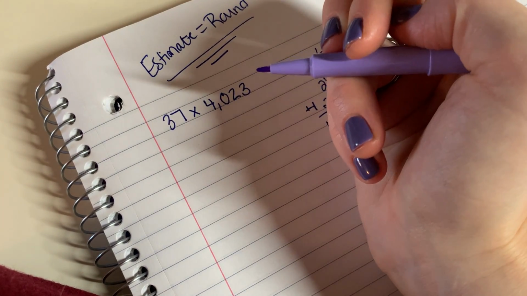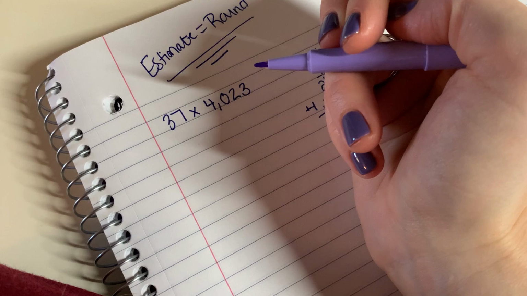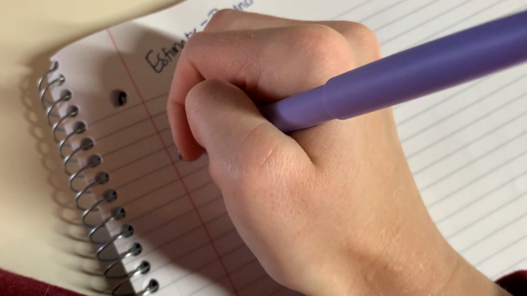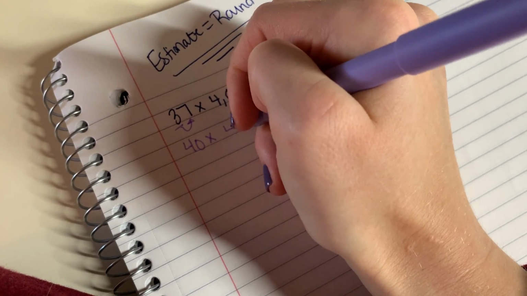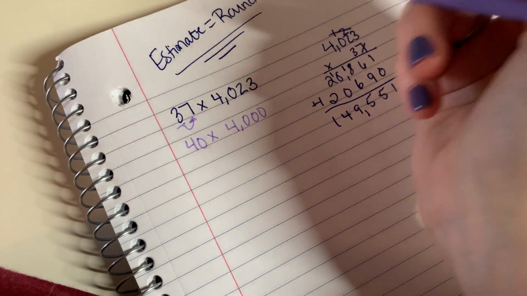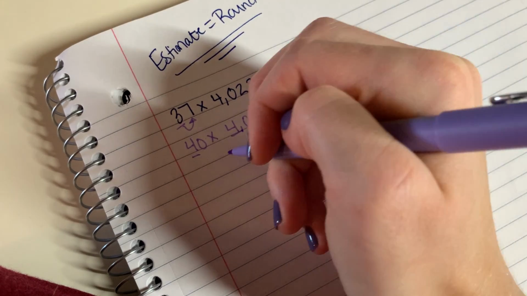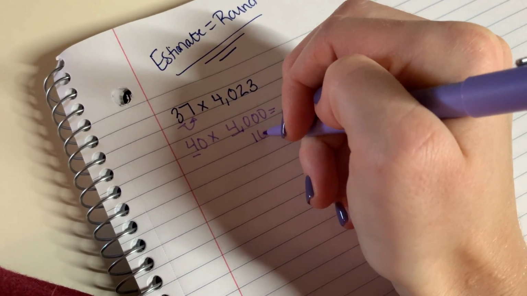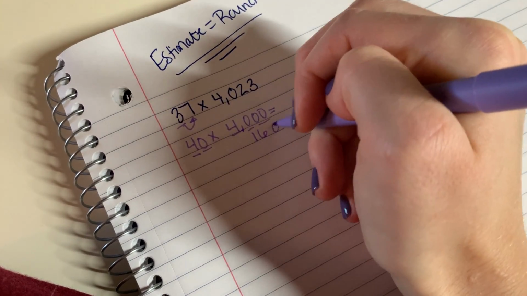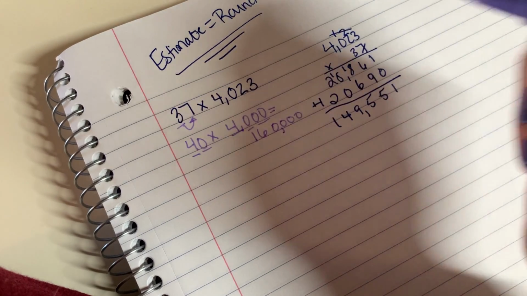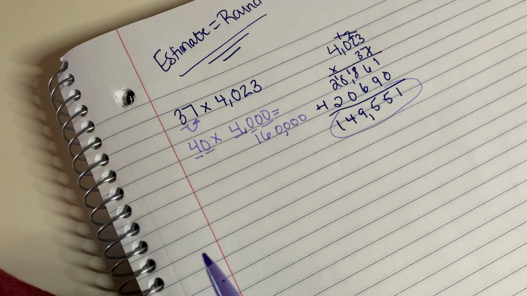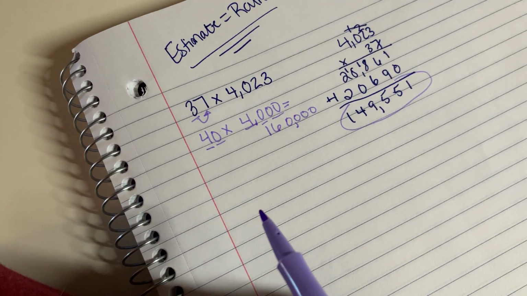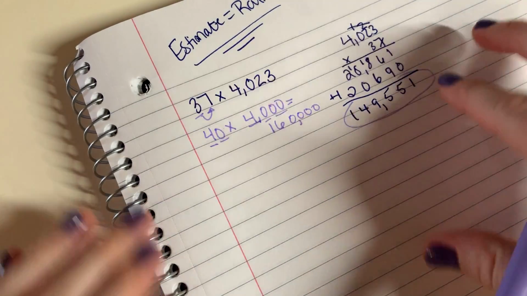So the goal of estimating is to make the multiplication easier. So let's just round this to 40. So I'm going to round up, and round this down to 4,000. Well, basic fact, 4 times 4 gives me 16. 1, 2, 3, 4 zeros. I get 160,000. That's pretty close to 149,551. So my answer is reasonable, okay?